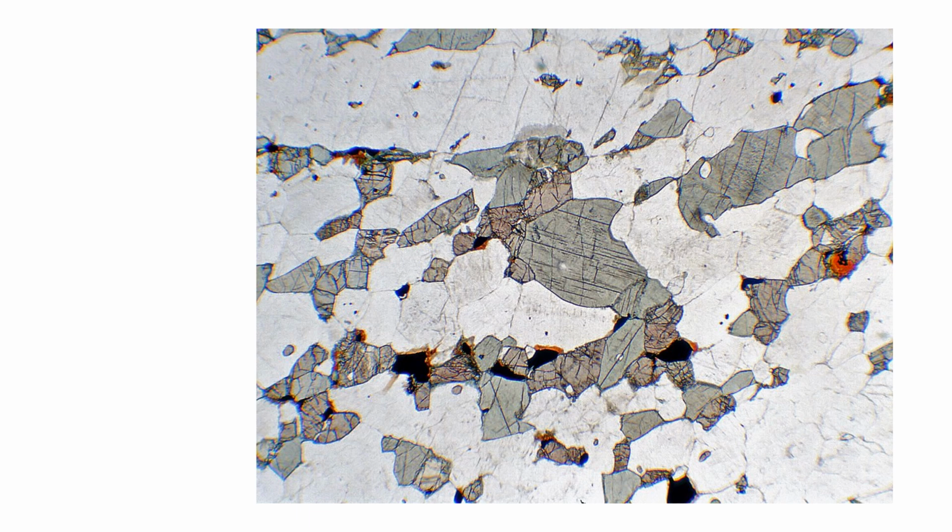A couple more here. This is again plain polarized light. I just wanted to point out again, you can see the different kinds of minerals, the different crystals of the different kinds of minerals. Here we actually have four different types of minerals. We have mineral 1, which is clear, mineral 2, which is this green, mineral 3, which is this kind of brown, and mineral 4, which is this opaque mineral there.